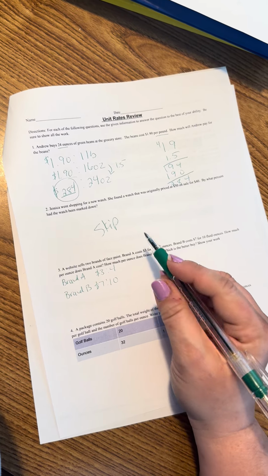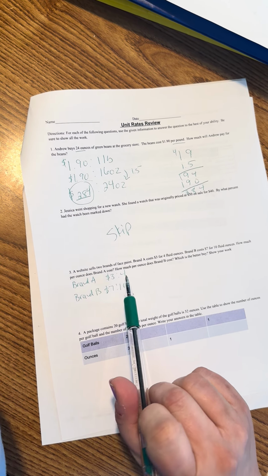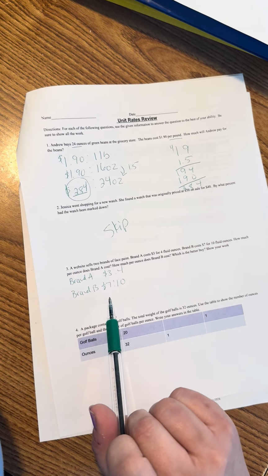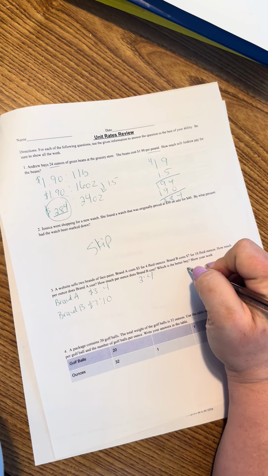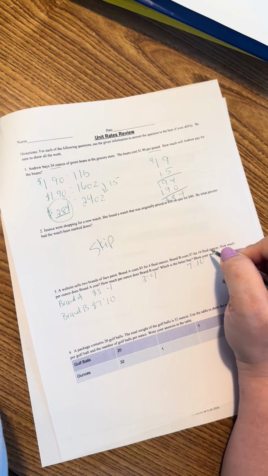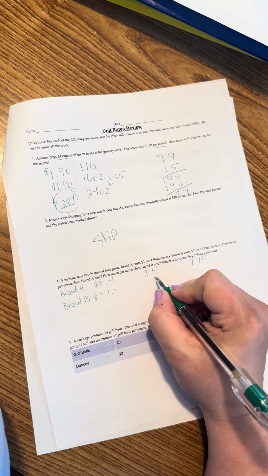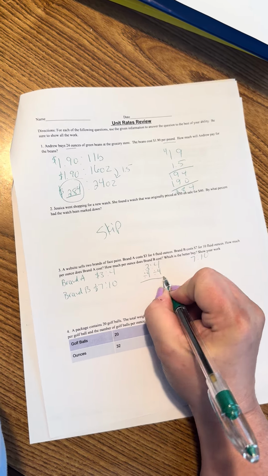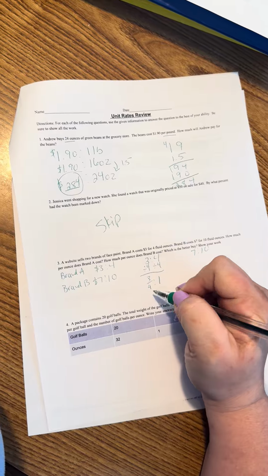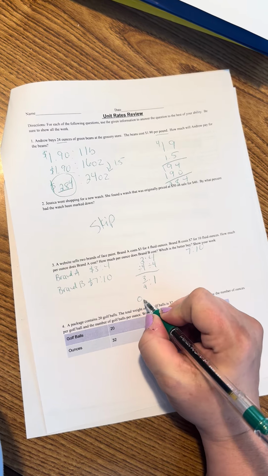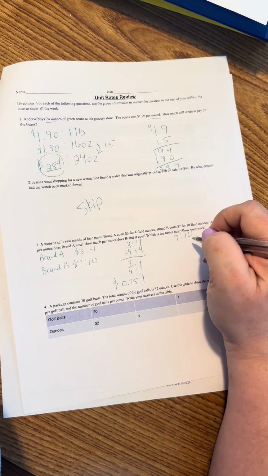So basically what you're doing is you're dividing it by the number of ounces to figure out what that 1 ounce is. So I have 3 to 4 and 7 to 10. So for here, my ounces is 4. So I'm going to divide both by 4. So this becomes 3/4 to 1. And then changing that, it's going to be 75 cents to 1 ounce.